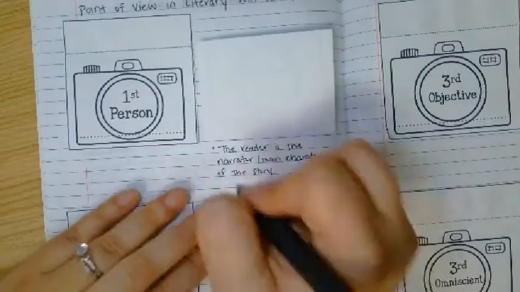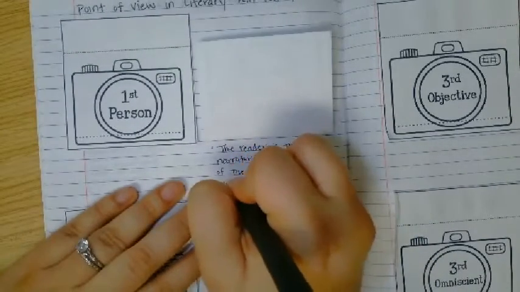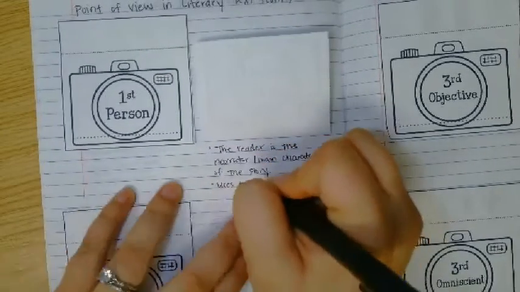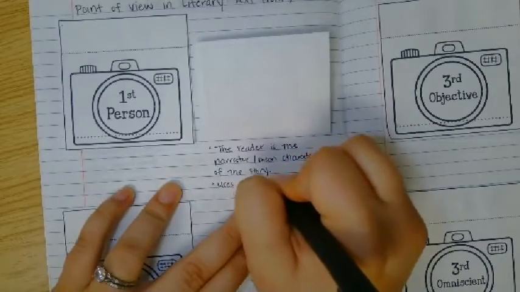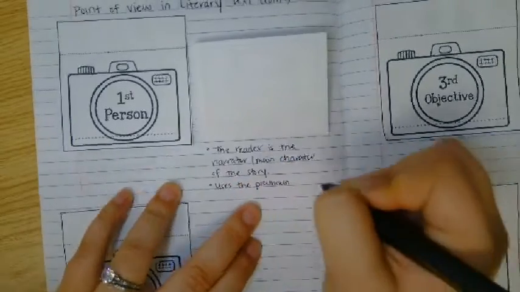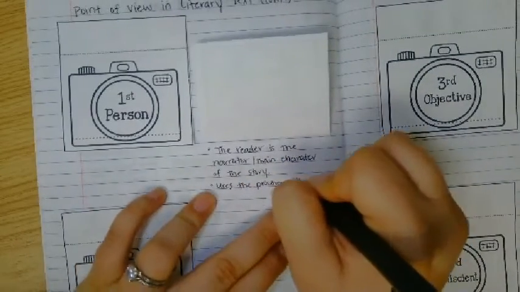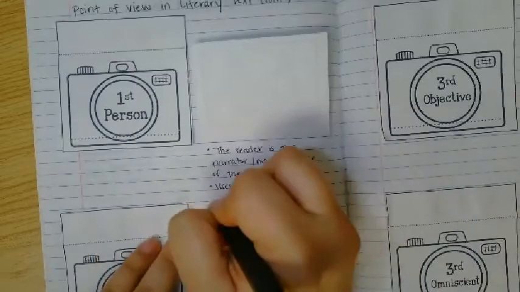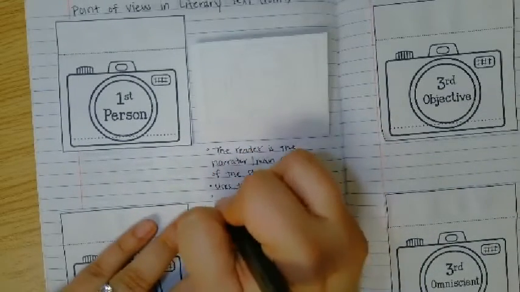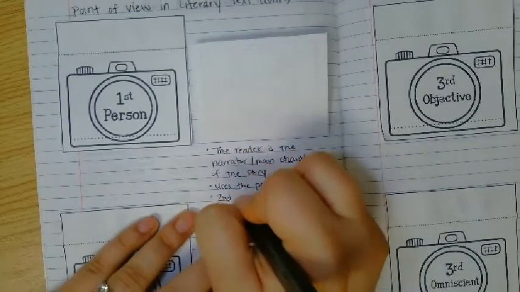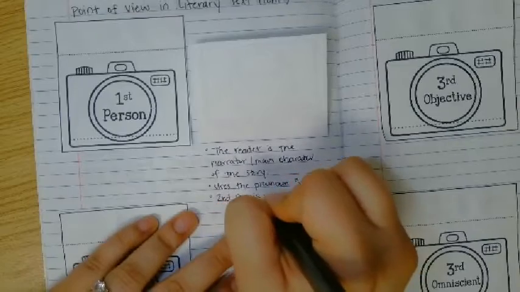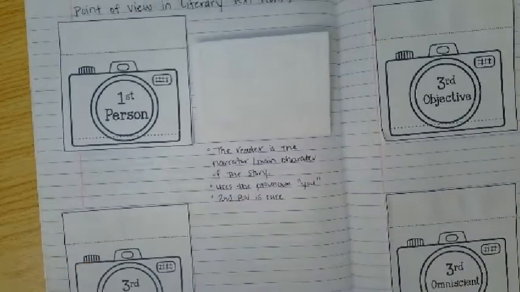And the pronouns that are going to be used are really you and your. So it uses the pronoun you a lot. And then, of course, you want to know that second point of view is rare. You're not going to see it very often.